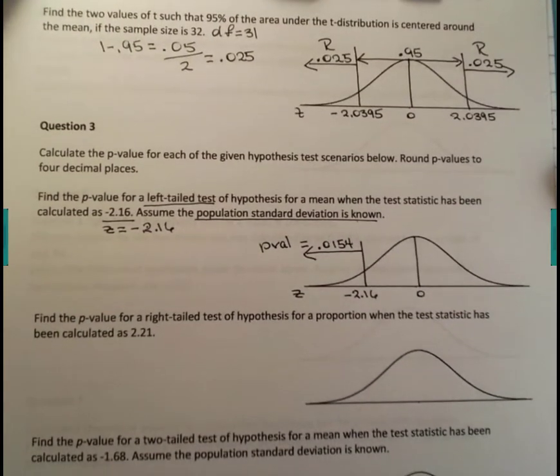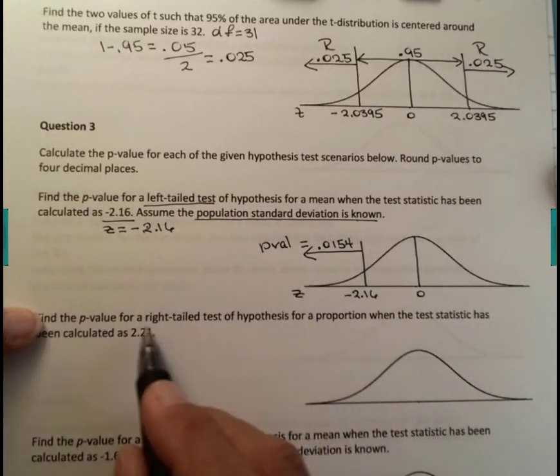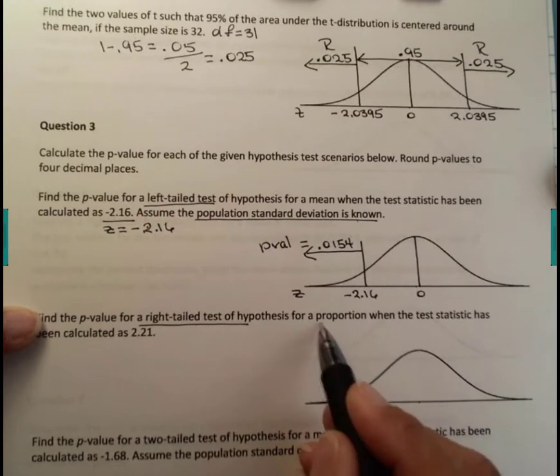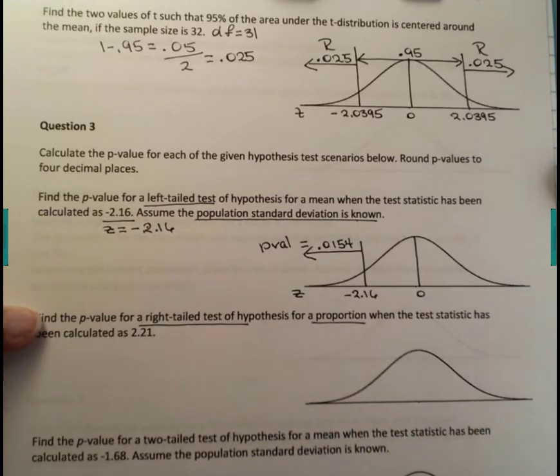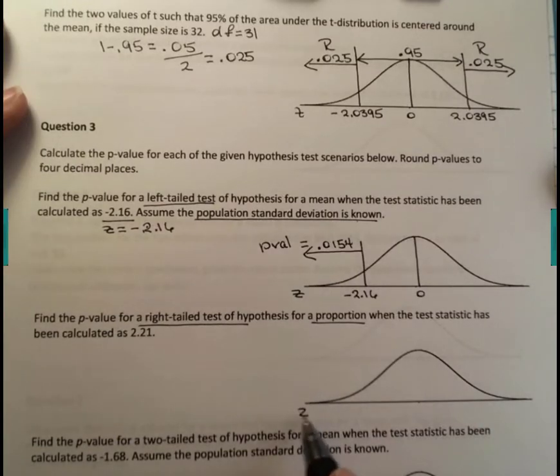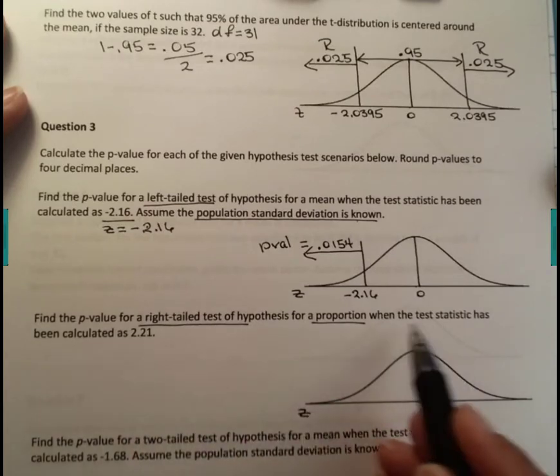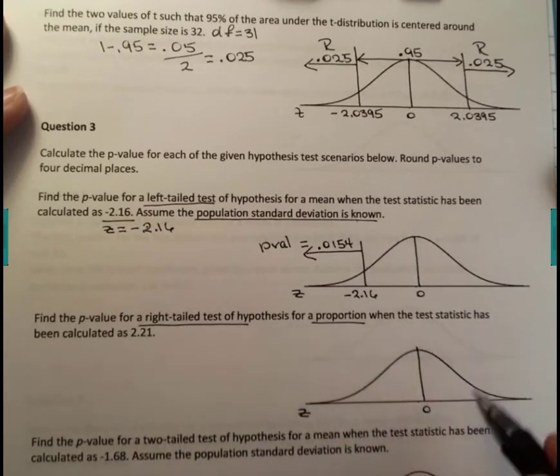We'll get through this. So that's our first example. Now let's look for a p-value of a right-tailed test of the hypothesis. And this is a test of the proportion. So when you do a proportion test, you should know that's always going to be a z-test, okay? So this is also a z-score that we're dealing with. The test statistic, which would be our z-score, has been calculated to be 2.21.